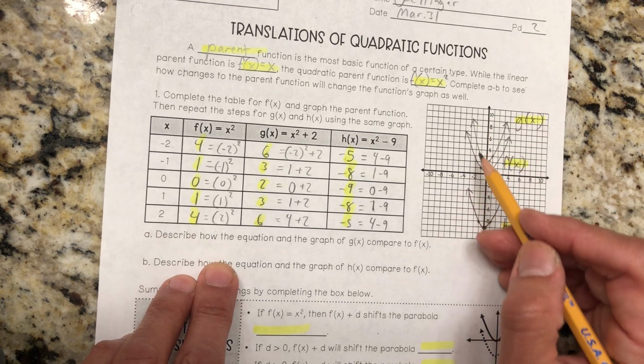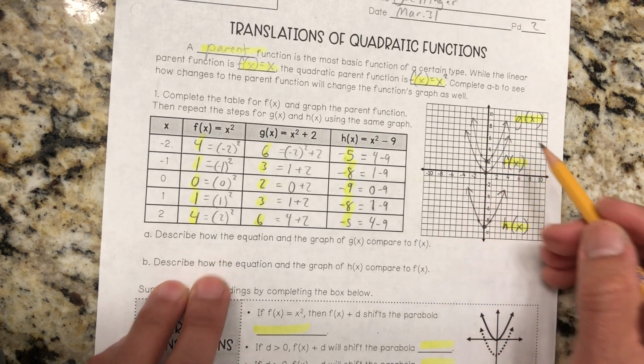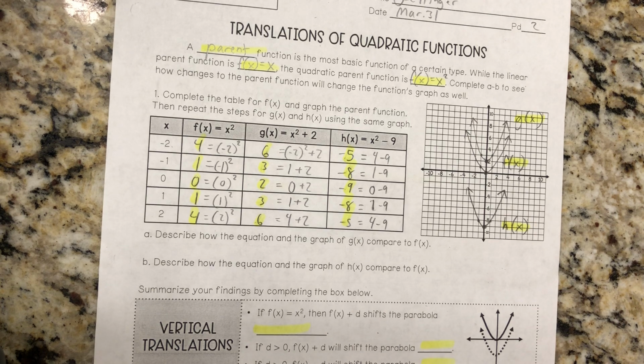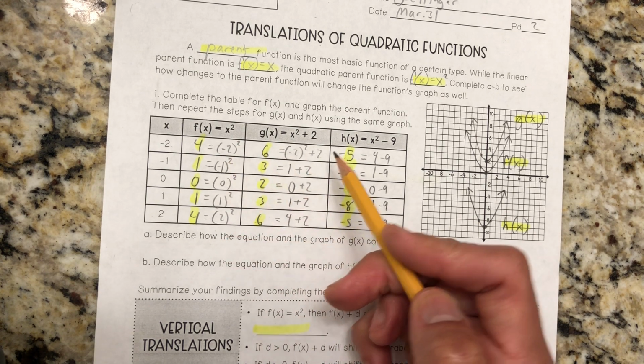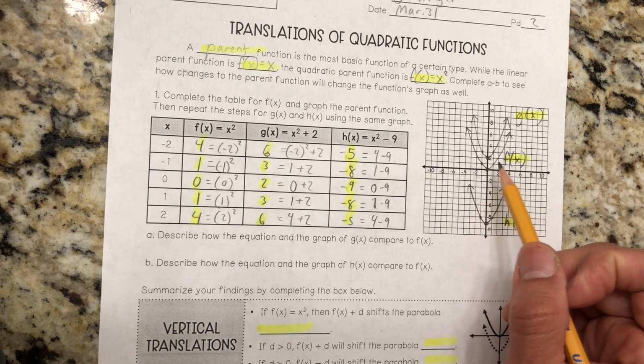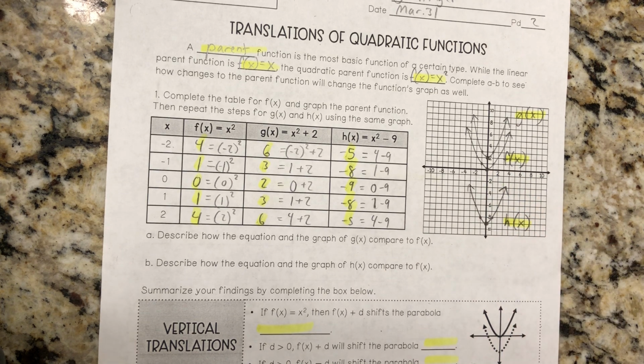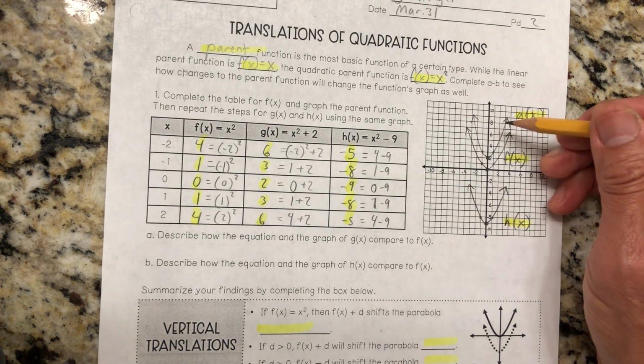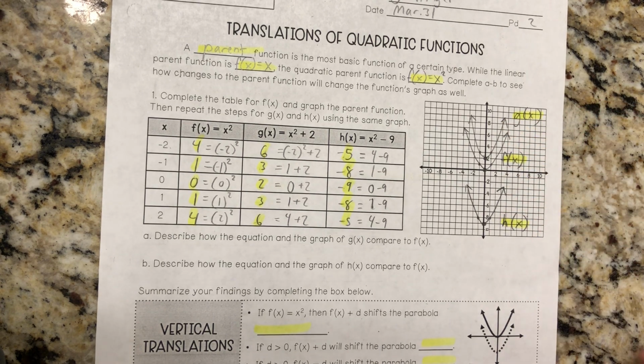So my parabolas aren't perfect, but you can see the general trend, right? Once we graph all three functions, we have three functions that all open upwards. They all have minimums, and they all fall on the same axis. They all have an axis of symmetry which equals 0. So x equals 0 is the axis of symmetry for all three of these.